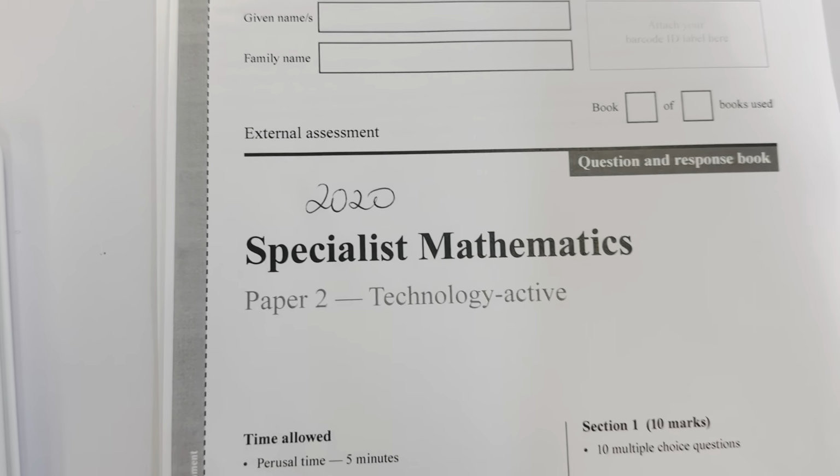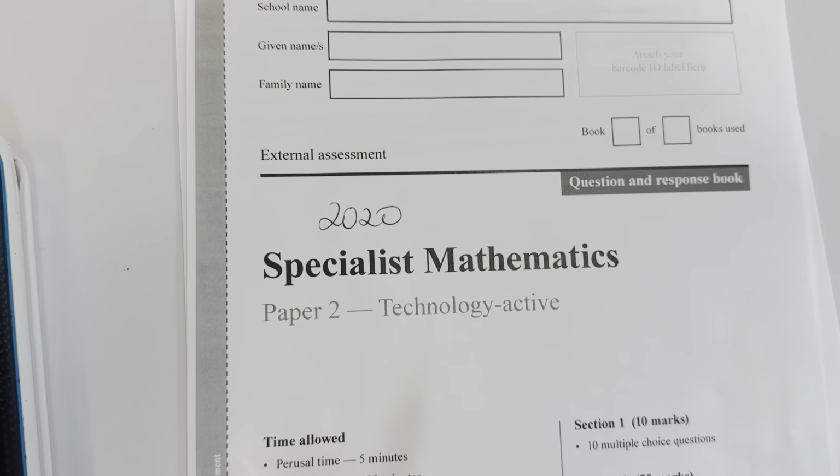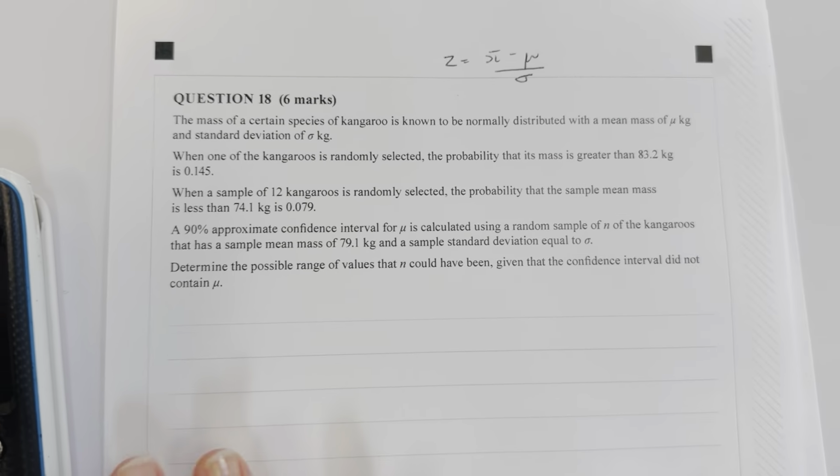Okay, 2020 Specialist Paper 2 Tech Active. This is doing question 18.